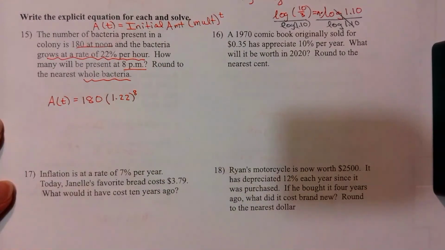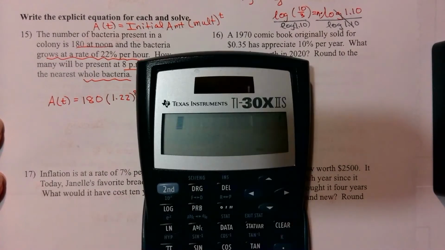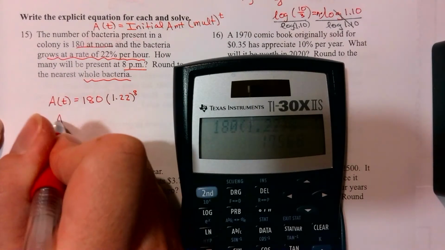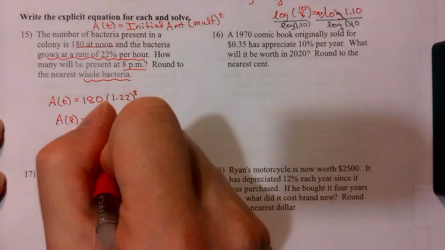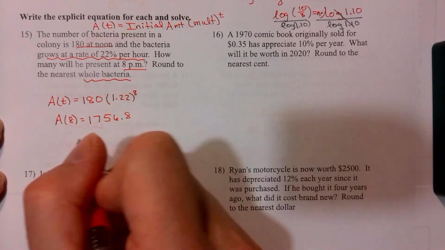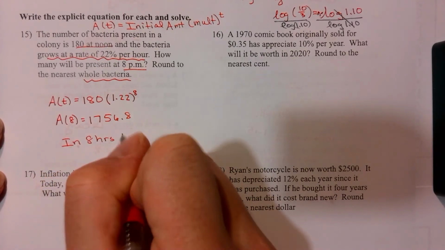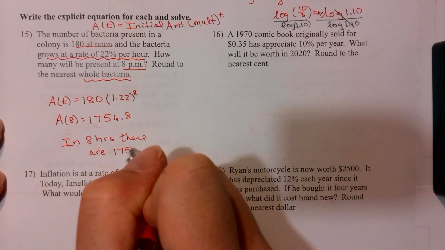And again, to solve this, there's my equation. And then to solve this, I am going to put it in my calculator. 180 times 1.22 to the power of 8 is equal to a lot of bacteria. So the amount over 8 hours is 1,756.8. And it said around the nearest whole, so that would be in 8 hours, or at 8 p.m., there are 1,757 bacteria.